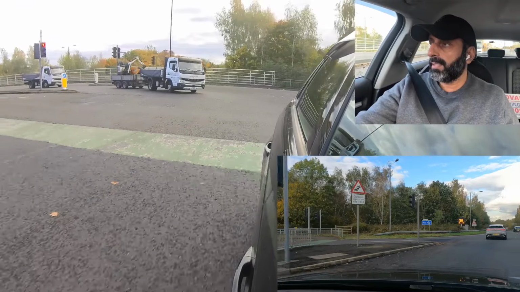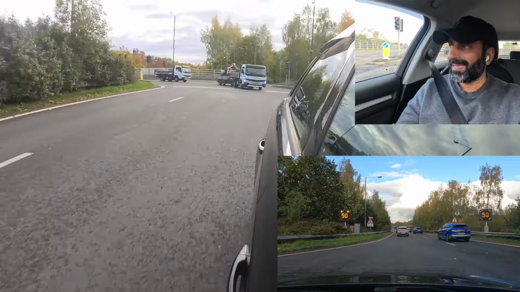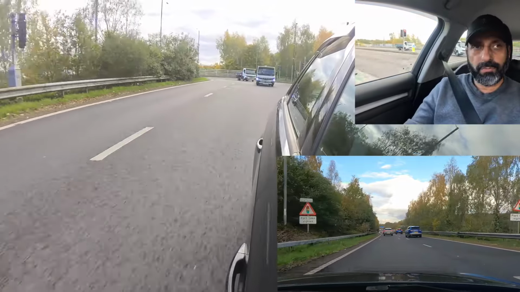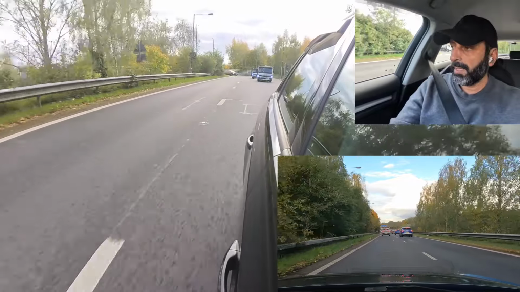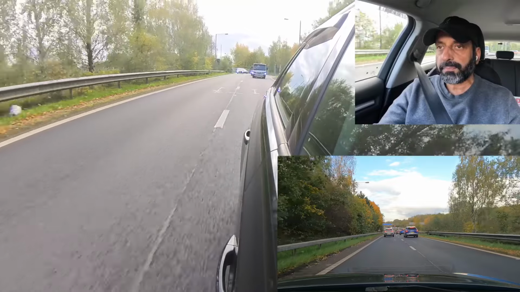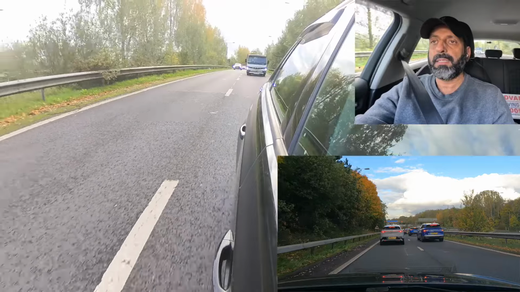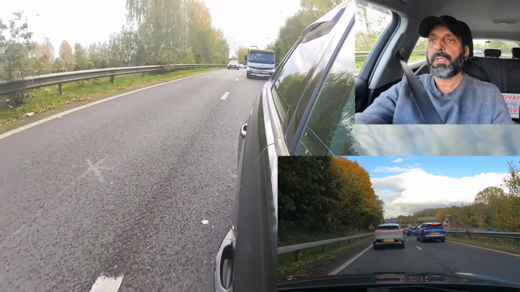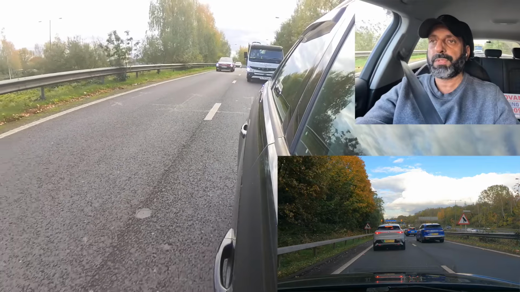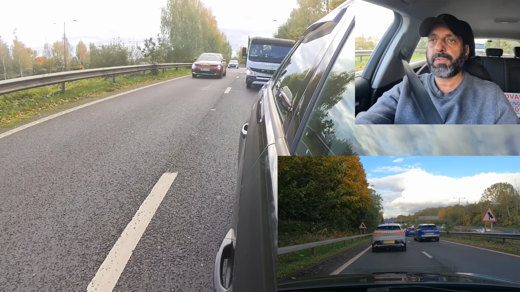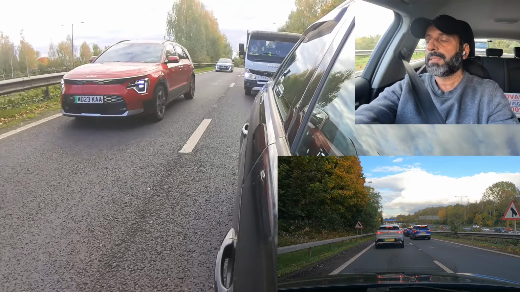So we're going wider, changing the gear, staying in the left side. Golden rule we always apply: stay close to the footpath, changing the gear, keep an eye on the lights there. Lights are red, so we ease off the accelerator, slow down, and we're going to stop. When we stop, make sure we have a good space from the car in front, tire and tarmac.